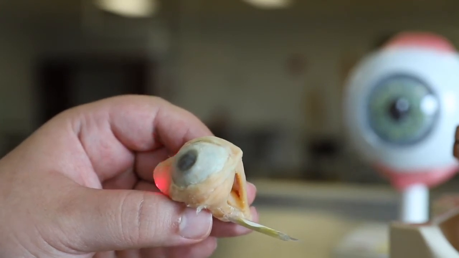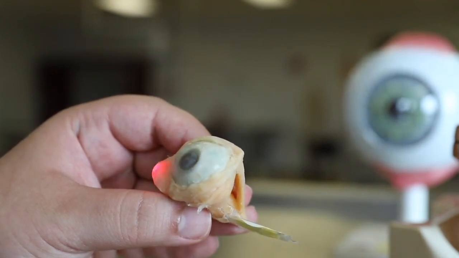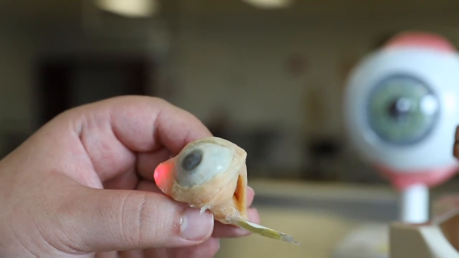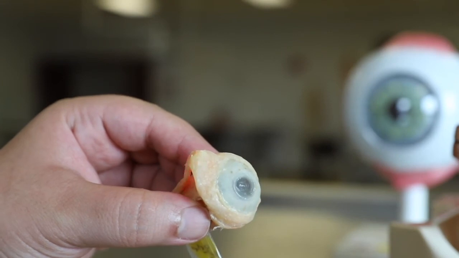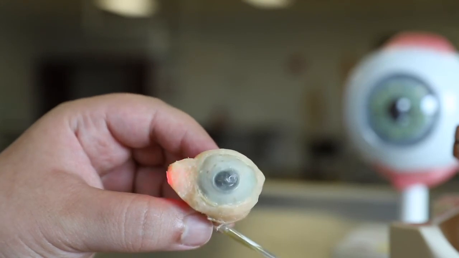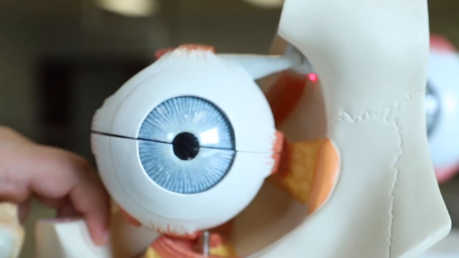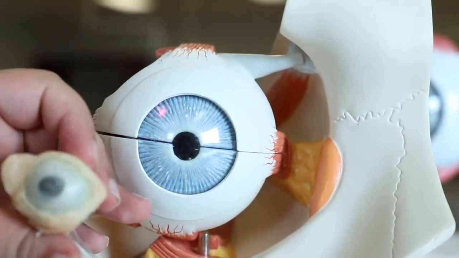Here is the tendon of the superior oblique, and that's why we can call this the superior oblique. So this is the tendon and that is the tendon.